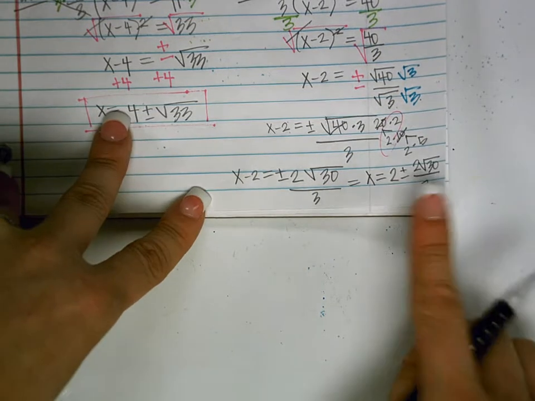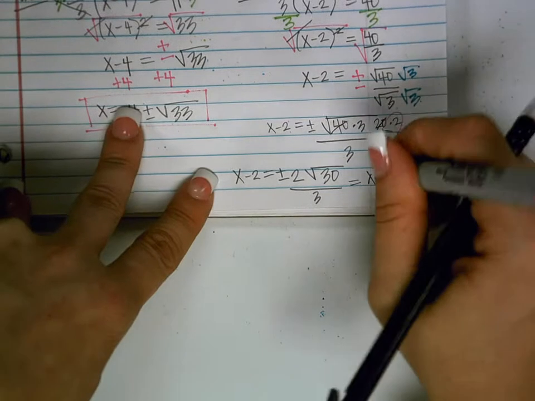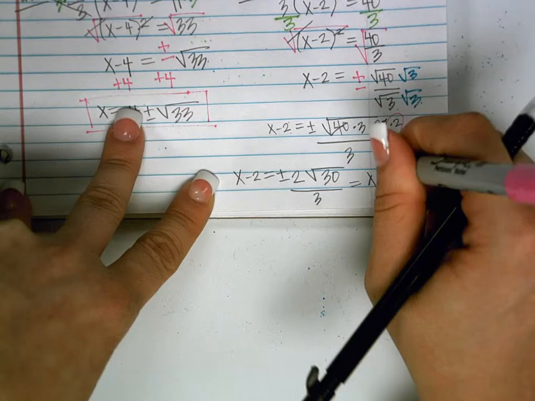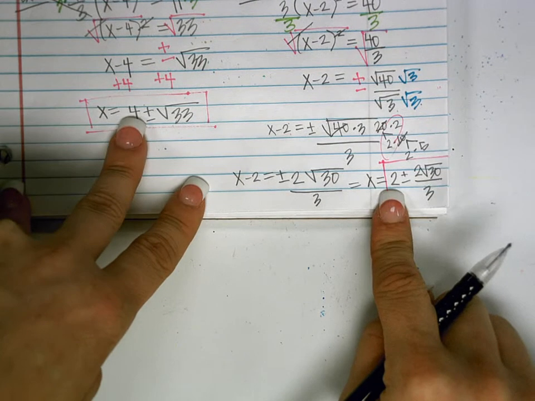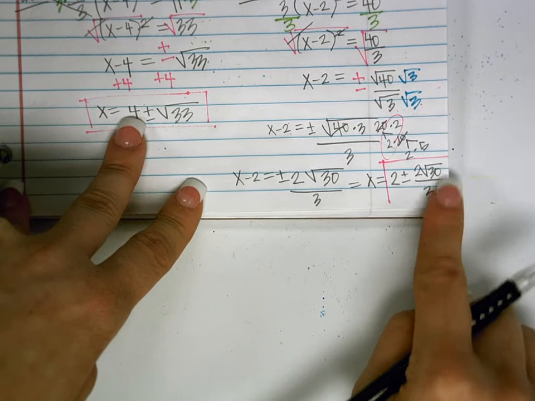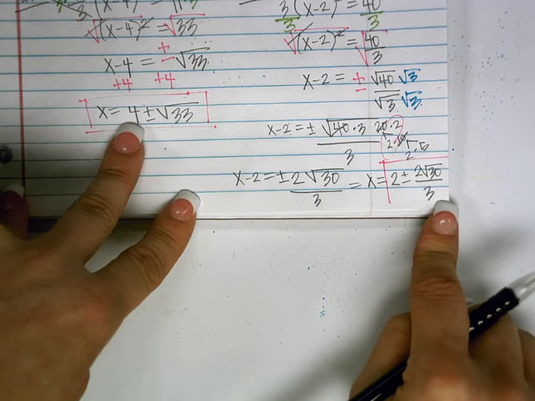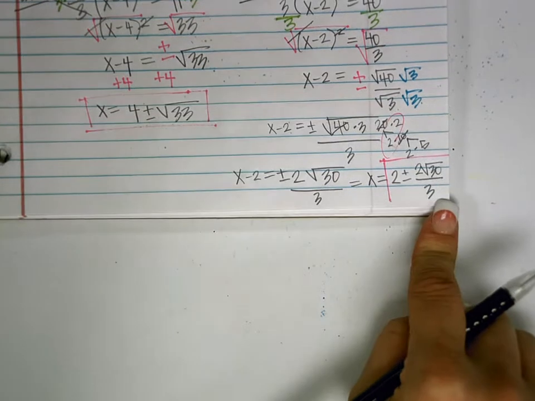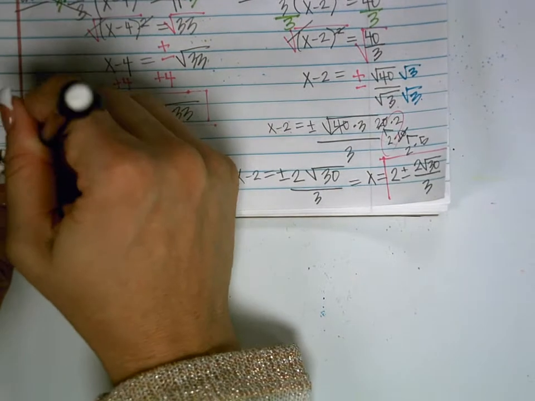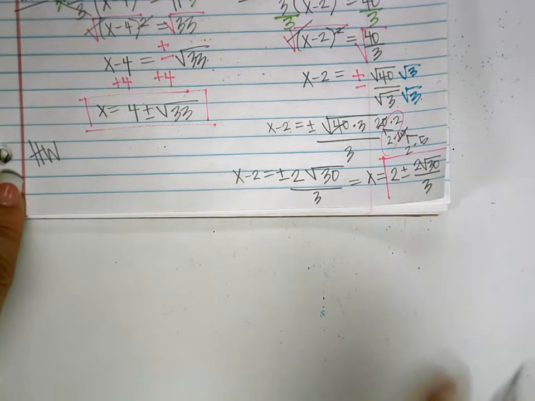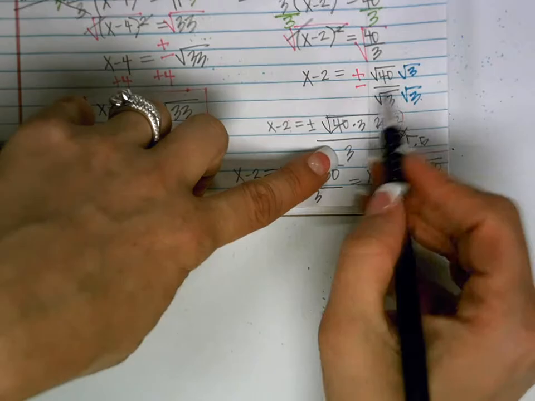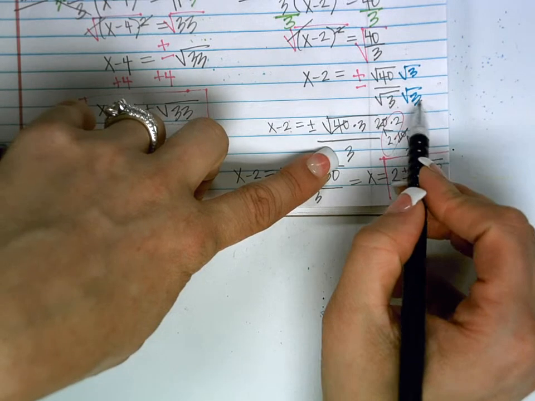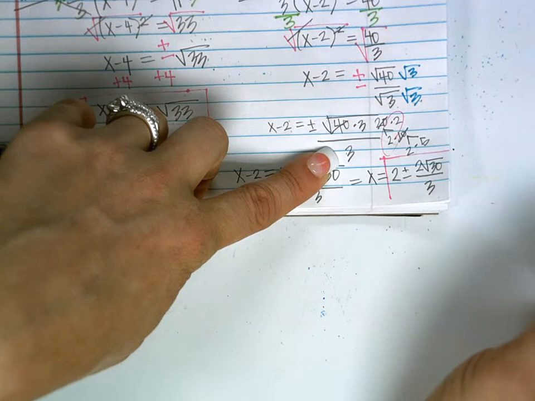Okay? So yes, this answer looks weird. You have never seen an answer like this before. But that is correct. You're supposed to have one part that's a whole number, one part that's a fraction with a radical underneath it. That's your answer. Where did you get that, like, divide by 3? Where did I divide by 3? This 3? From the bottom. I multiplied both sides, so this one gets a whole 3.